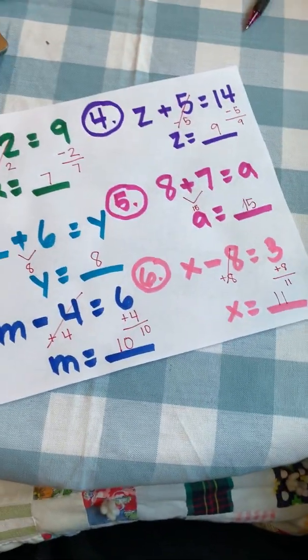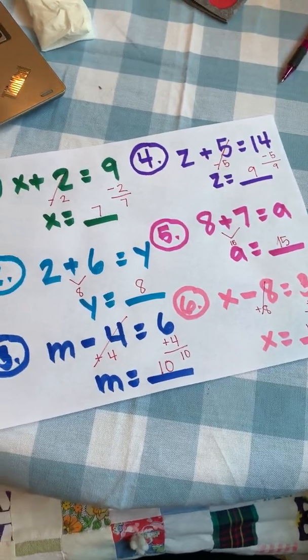Awesome. You get to practice again today with one of these sheets.